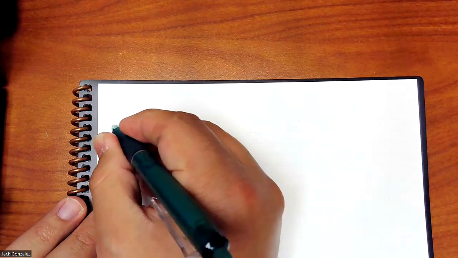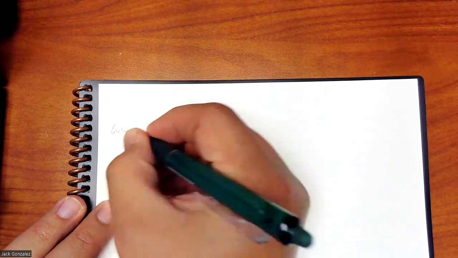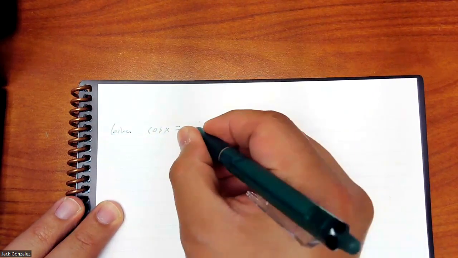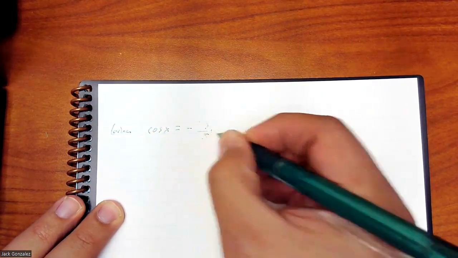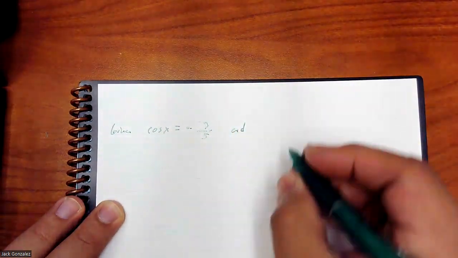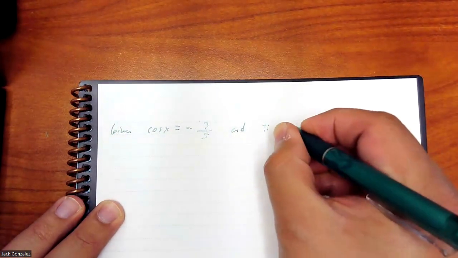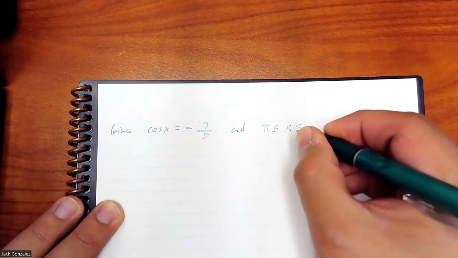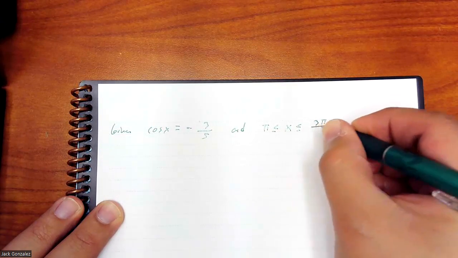All right. 4. So given the following. Given that cosine x is equal to negative 3/5 and x is between pi and 3 pi over 2.